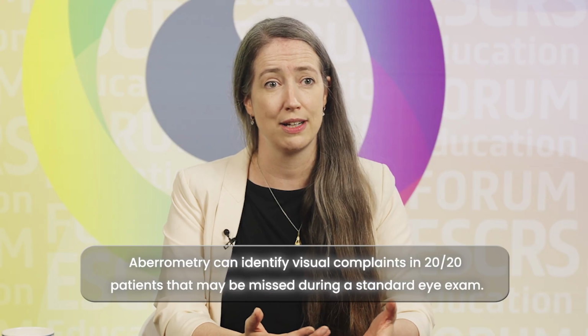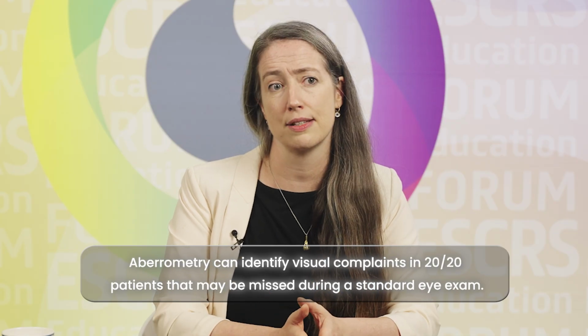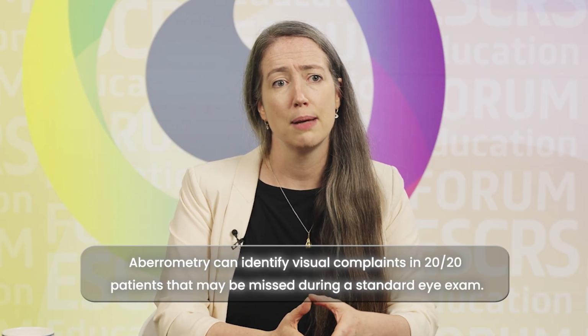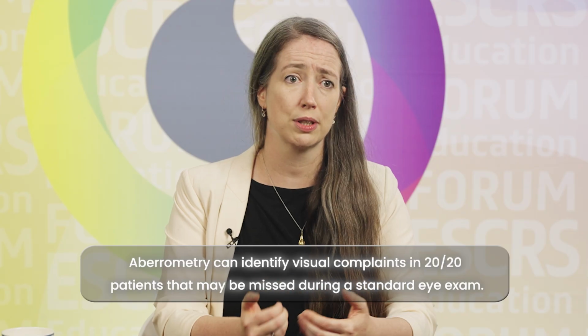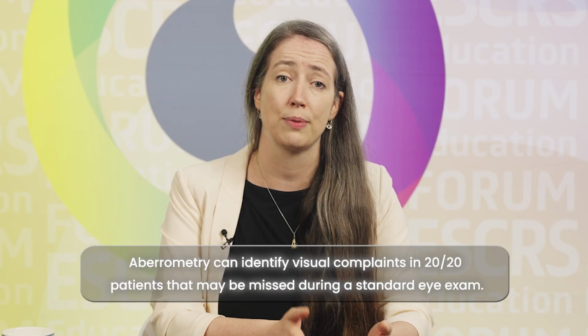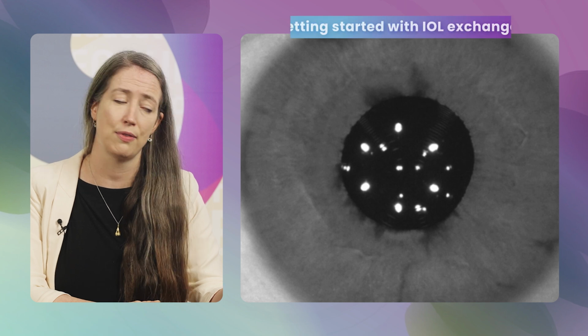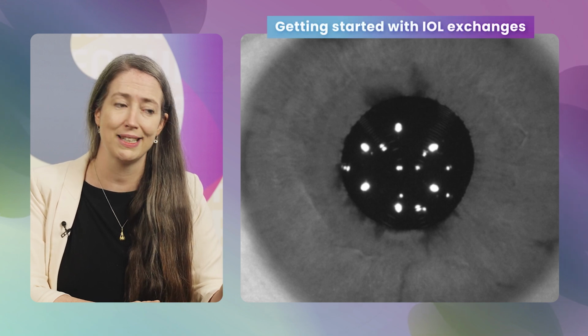But when I performed her aberrometry, which is a test I often do in these cases, patients who we call 20/20 unhappy are excellent cases to perform aberrometry on, because it can show you visual complaints that you can't see at the regular slit lamp. But on the infrared image on her aberrometry, we discovered something a little bit different.